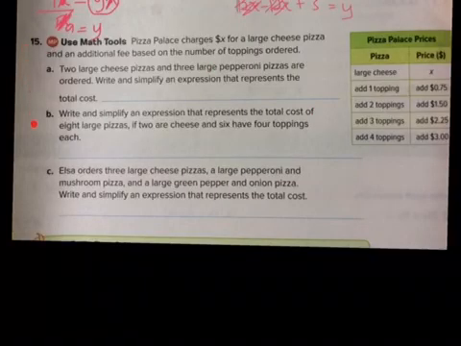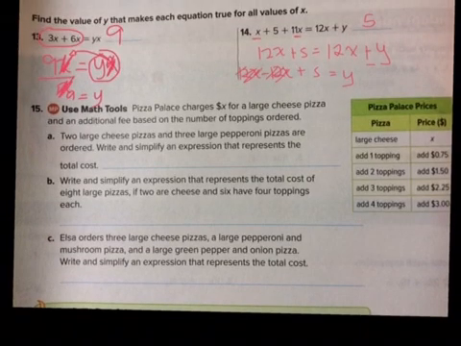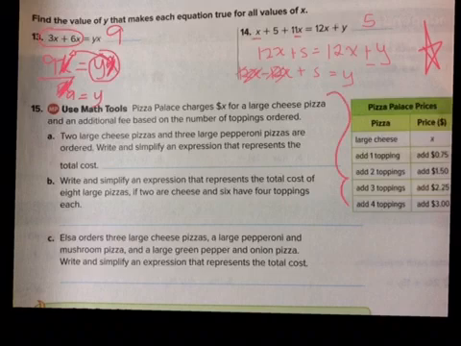Okay, please leave 15 for class. Let's do this together in class, okay? Remember that these two are key answers. Please have those done. But 15 we will do in class. Go ahead and write in there, in class.